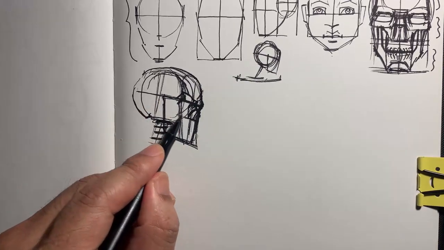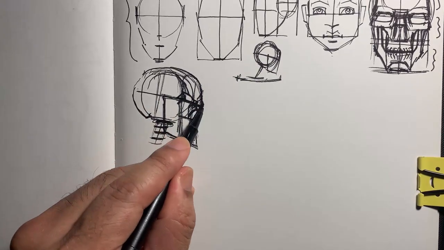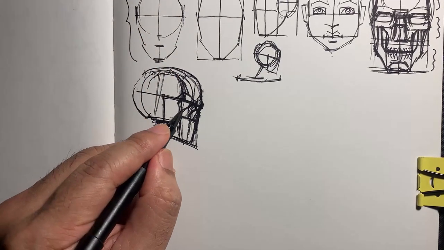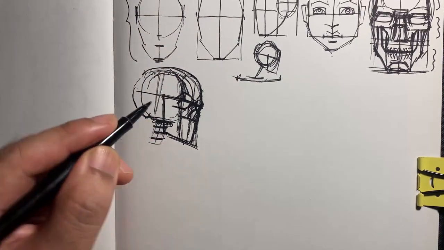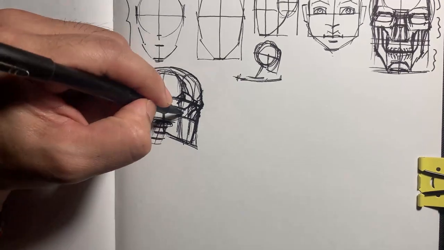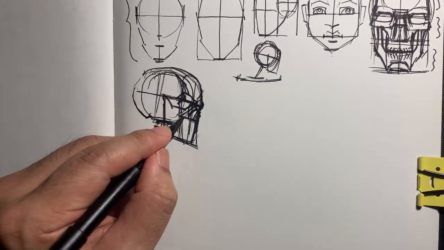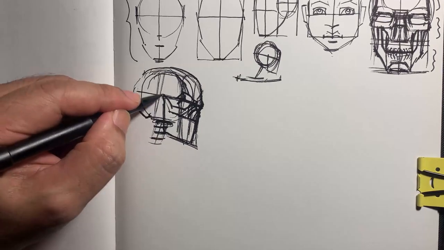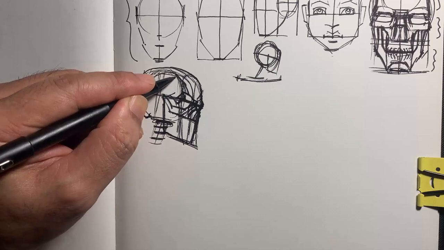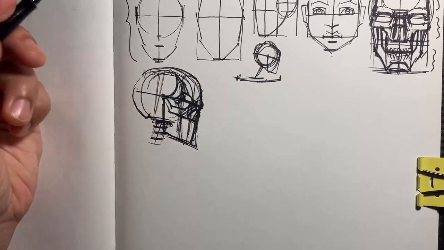So I'm gonna divide it. Then it's good to understand this part of the cheekbone area. Like that.